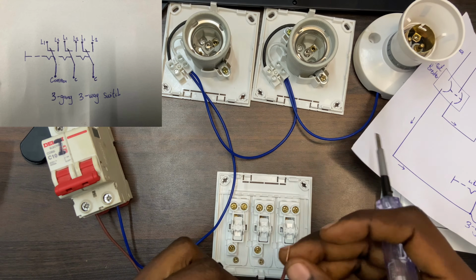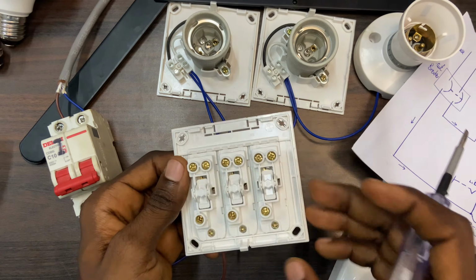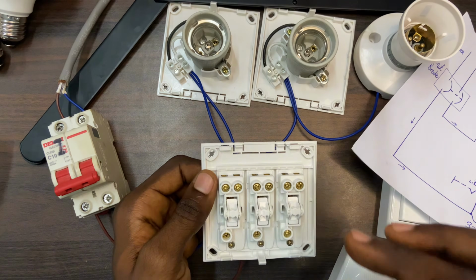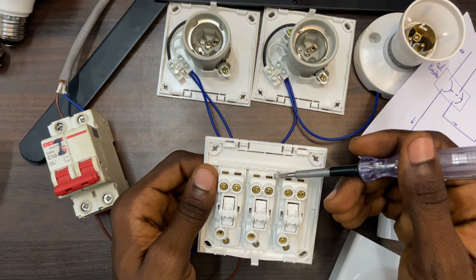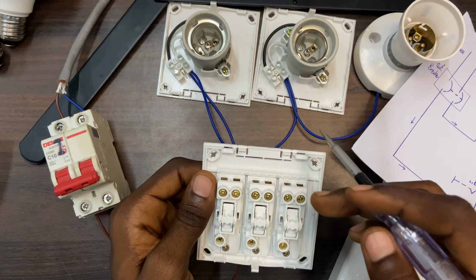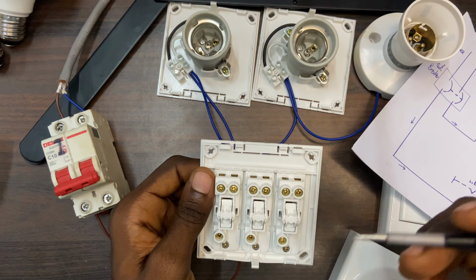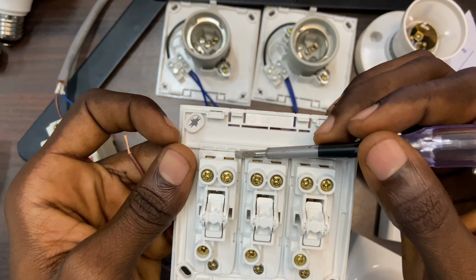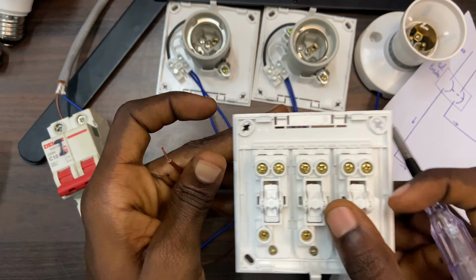What I have to do now is to connect my main live to the common. You can start from this side, this side, or this side. It will still work. As long as you want to use all these 3 switches, you have to loop it. When you connect the live to any of the commons, you have to loop it to the other commons if you want to use that side of the switch too. So I'll connect it to this side. I have L written over here, and that is the live or the common.